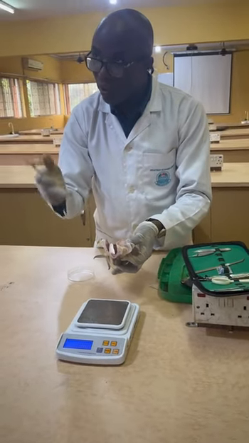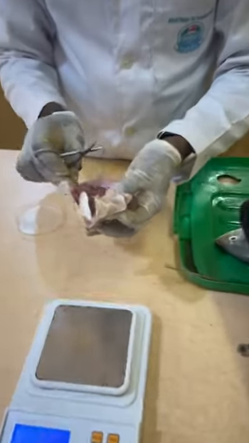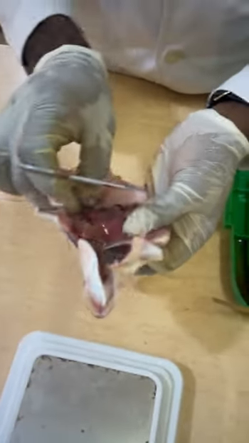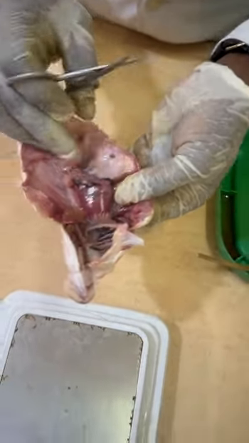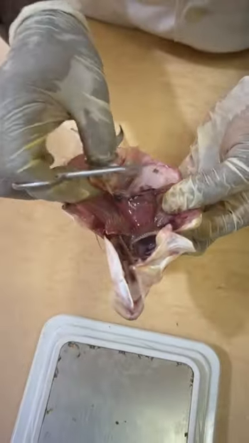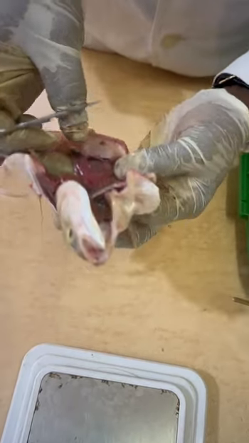Now, in this case, what we are looking for is the one for reproduction. So in some fishes it is very, very clearly displayed, in which you will see two, like this particular one now. I'm trying to locate the second gonad. The second gonad.